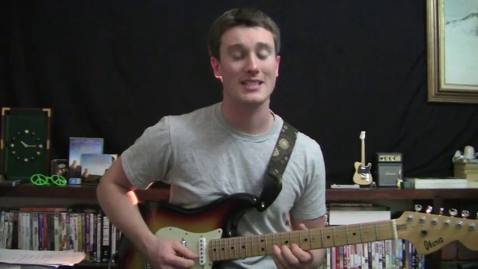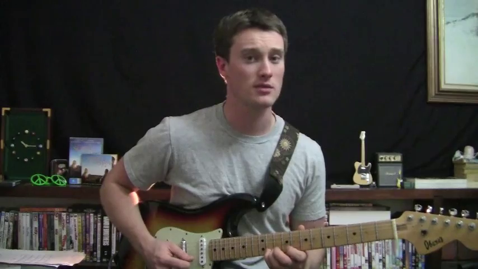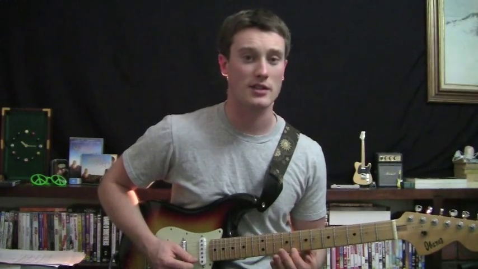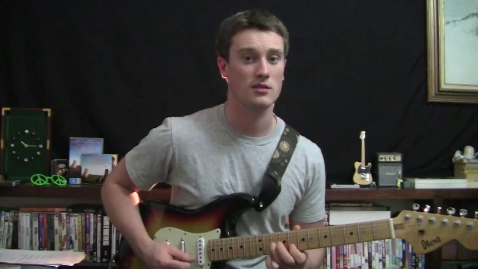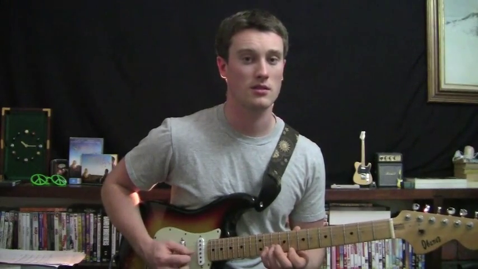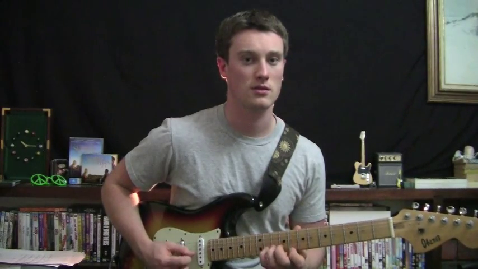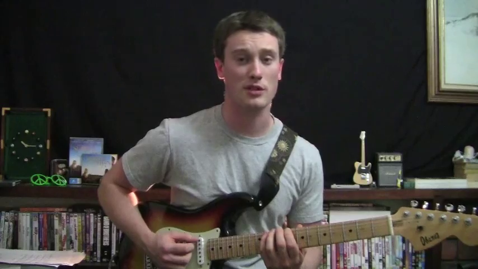Second finger on the 9th fret of the B string. Pinky on the 11th fret of the B string. Then drop down, last note, first finger on the 8th fret of the high E string. Put both octaves together.